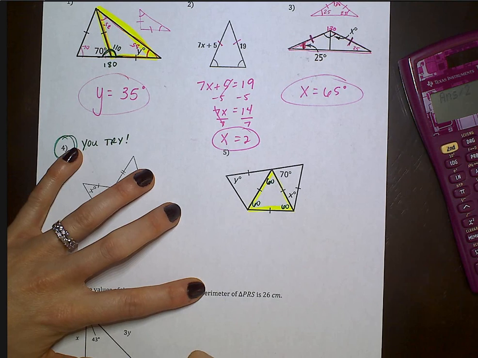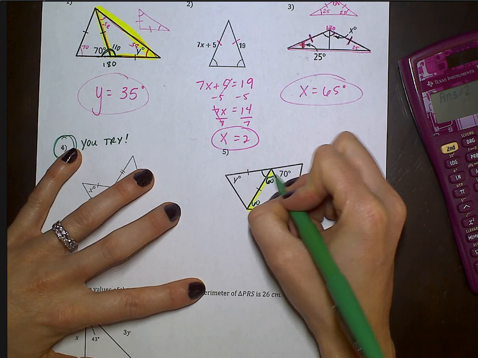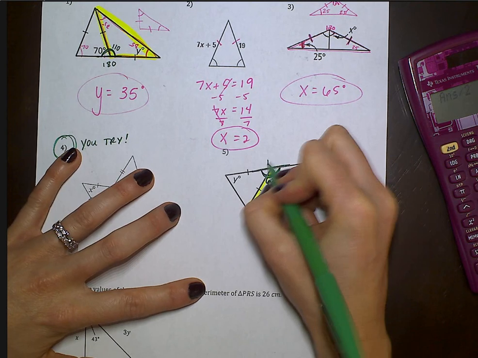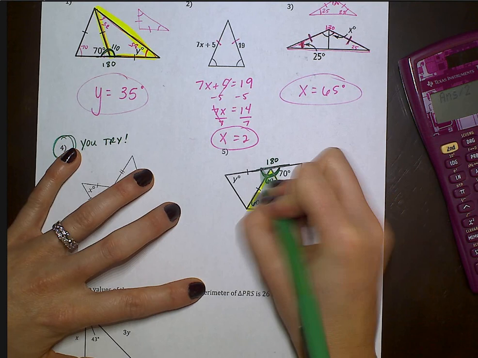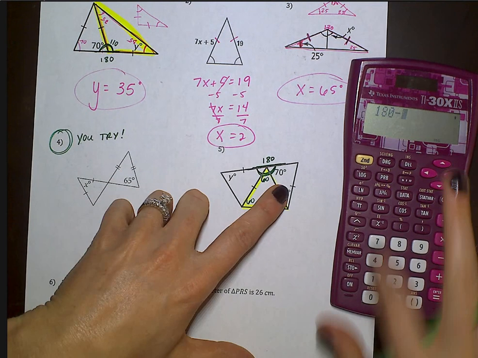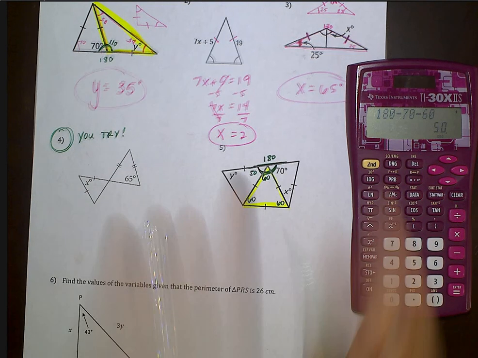How's that going to help me from here? Okay, if you don't remember this, you're going to get stuck. If you don't see this, these three angles together make a line, 180. So take 180, subtract off 70 and 60, and whatever's left over, that's 50 right there.